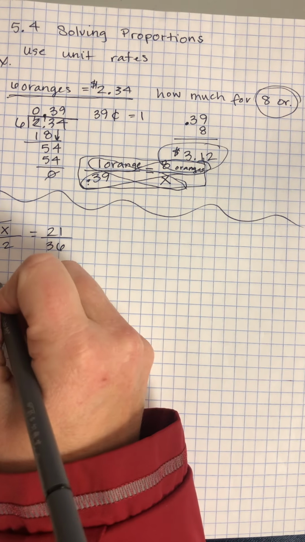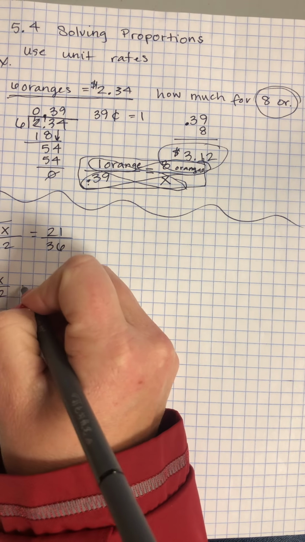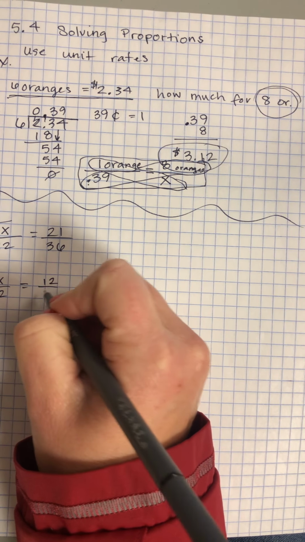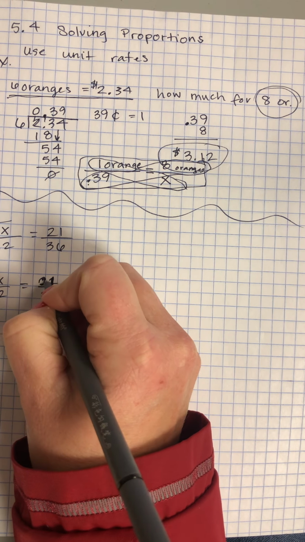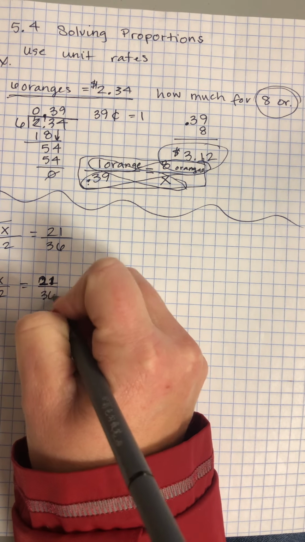We're gonna solve this 2 times, so I'm gonna write it again underneath. Oops, 21, sorry, 36.